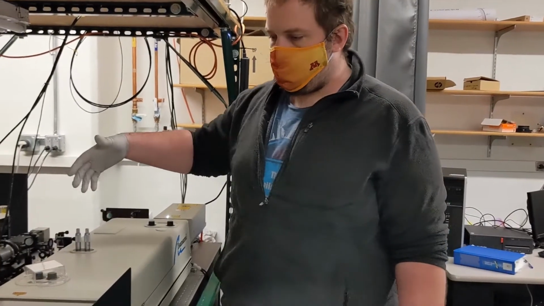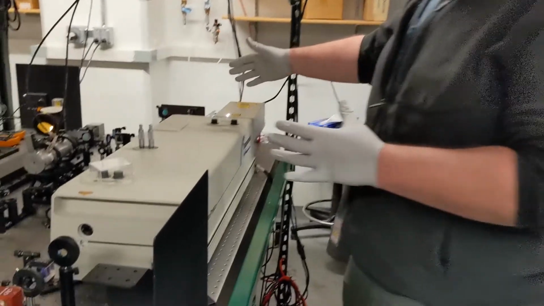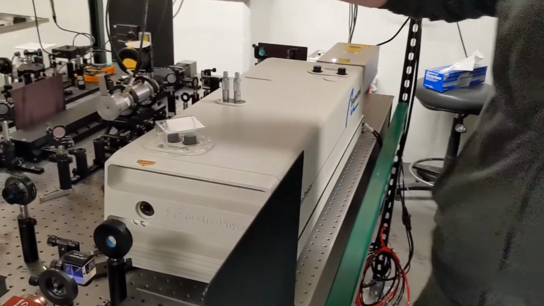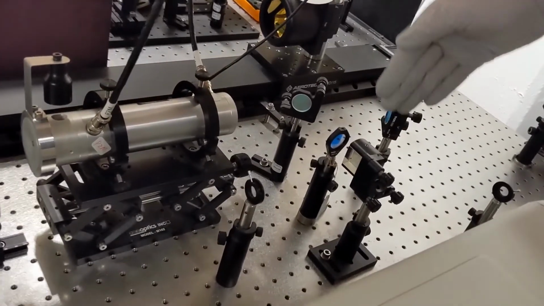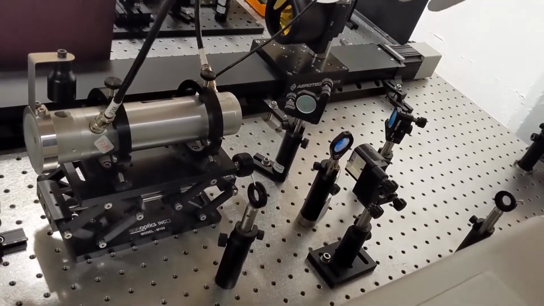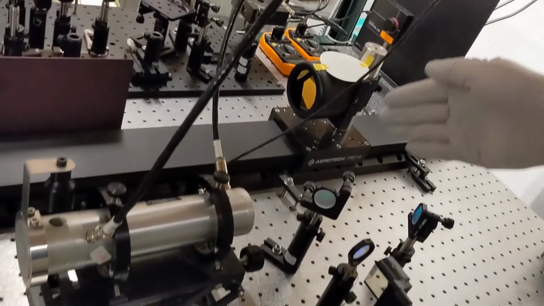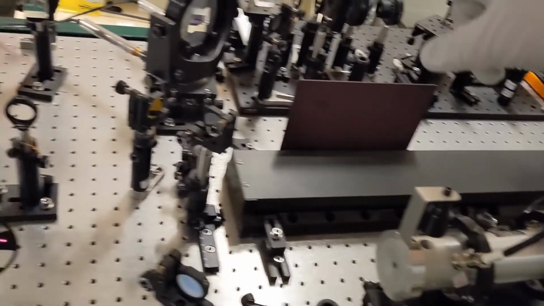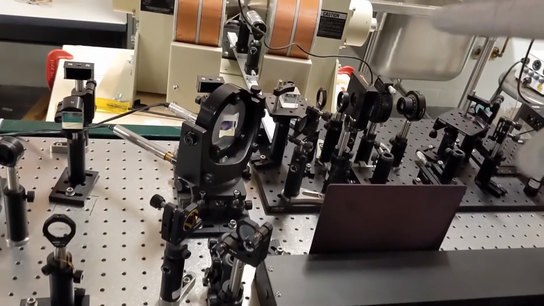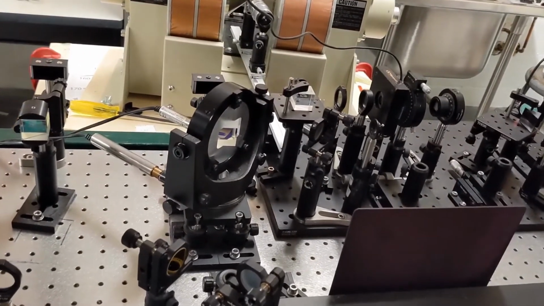So this is our real setup. Here we have our laser that creates femtosecond pulses, and the pulses come through and follow this path, bounce off two mirrors here and come back, and at this beam splitter down here, we have it split into the pump and probe paths. If you see over here, this is our delay stage that introduces the time delay between the pump and probe. And then up here at that beam splitter up there is where the pulses are recombined and sent to the sample.